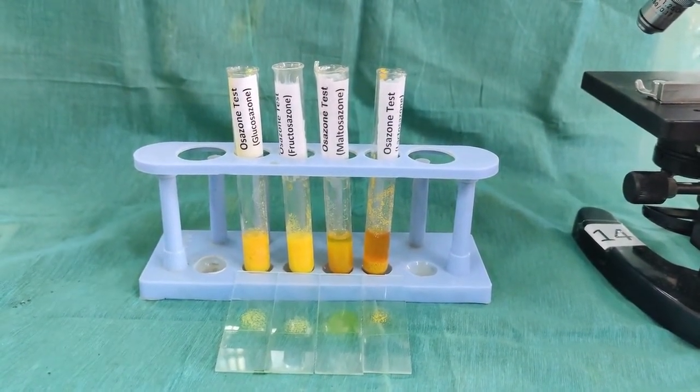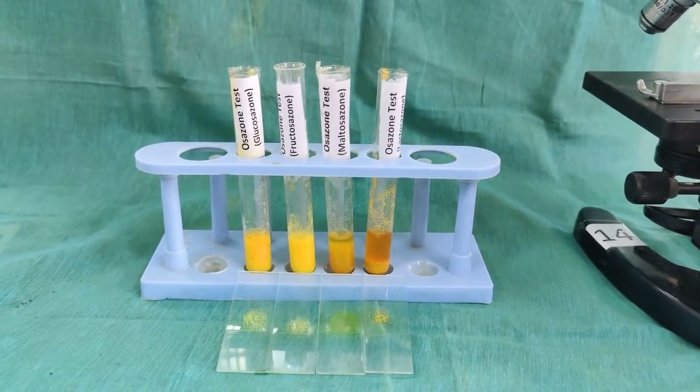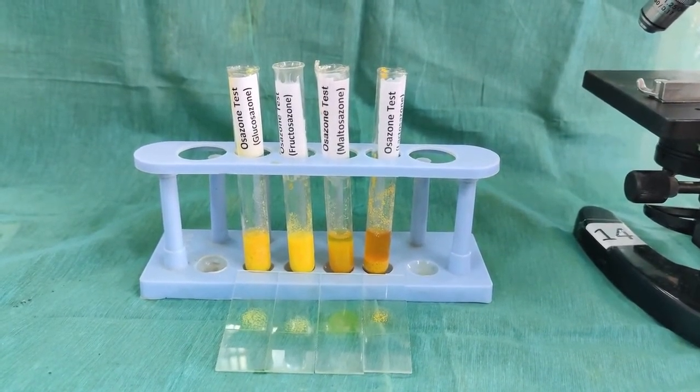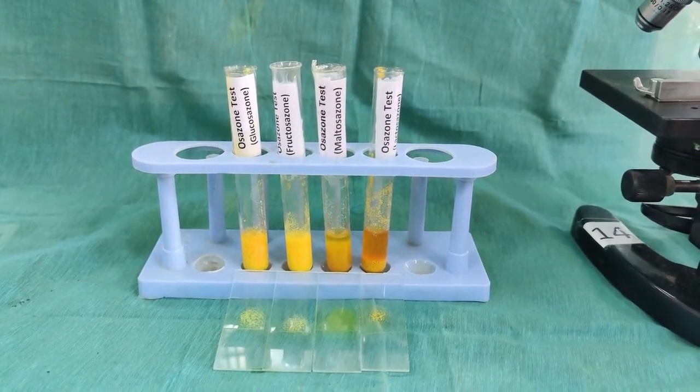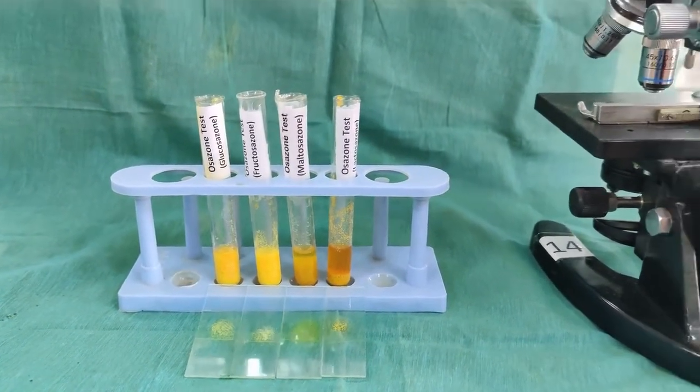Maltosazone forms sunflower-shaped crystals. Lactosazone forms tennis ball-shaped crystals. The crystals are viewed under the microscope.